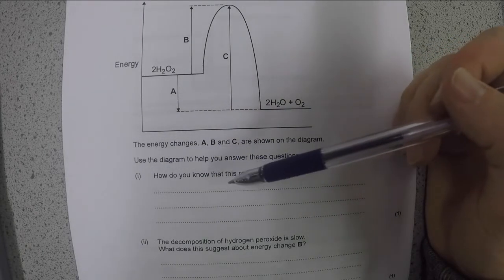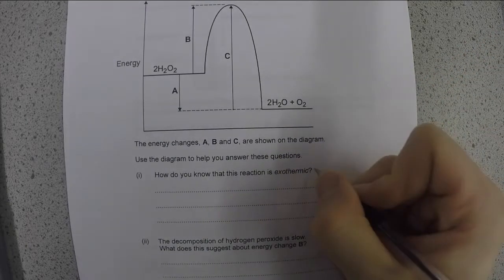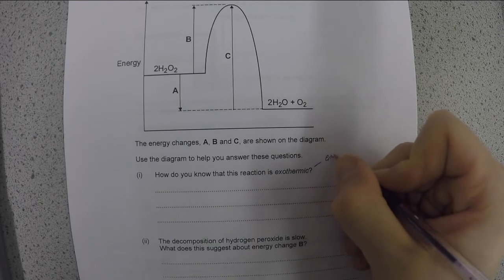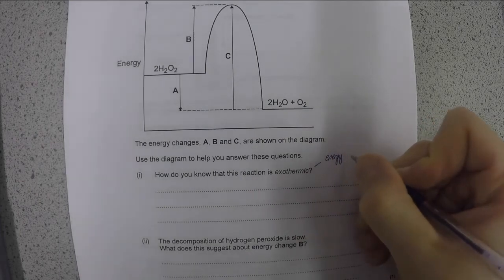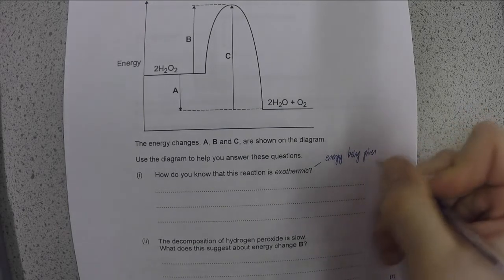How do you know that this reaction is exothermic? So again, exothermic, we're talking about energy being given out. That's a very simple explanation.